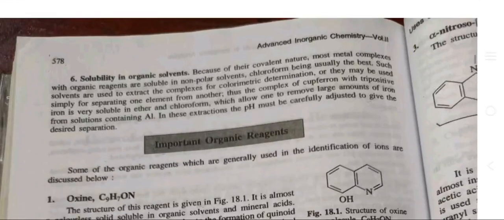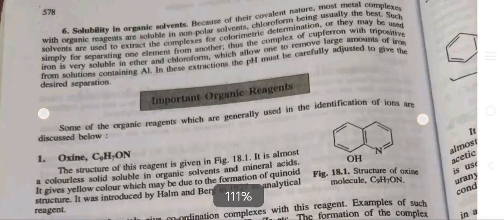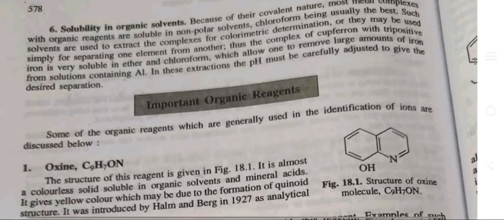Solubility in organic solvents. Because of their covalent nature, most metal complexes with organic reagents are soluble in non-polar solvents, chloroform being usually the best. Such solvents are used to extract the complex for colorimetric determination, or they may be used simply for separating one element from another. Thus, the complex of cupferron with tripositive iron is very soluble in either ether or chloroform, which allows one to remove large amounts of iron ions from solution containing aluminium.